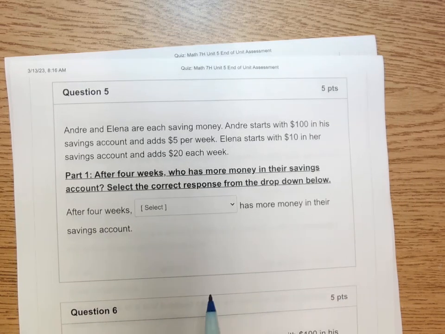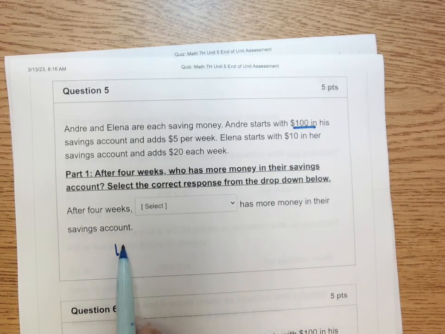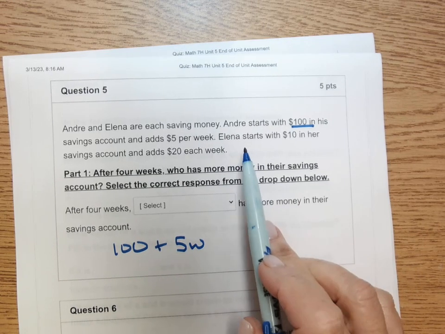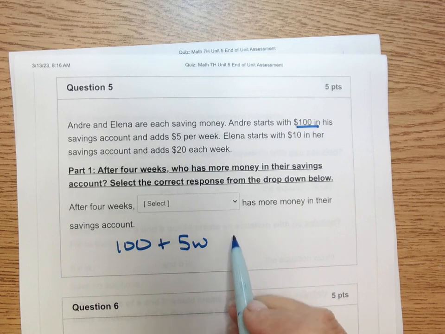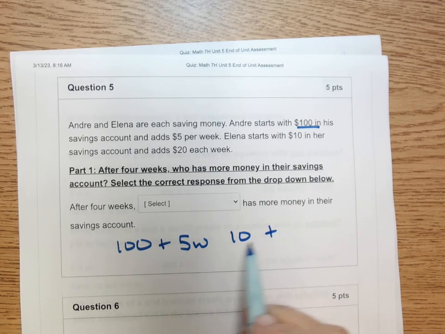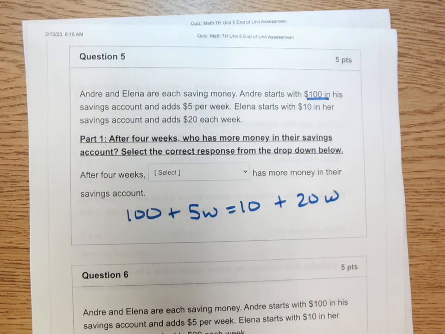Andre and Elena are each spending money. Andre starts with $100 in his account plus $5 per week. Elena starts with $10 in her account plus $20 per week. After 4 weeks, who has more money in their account?